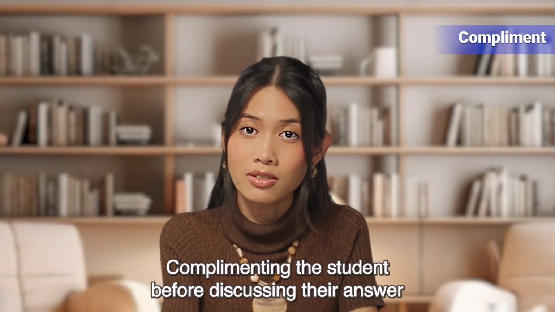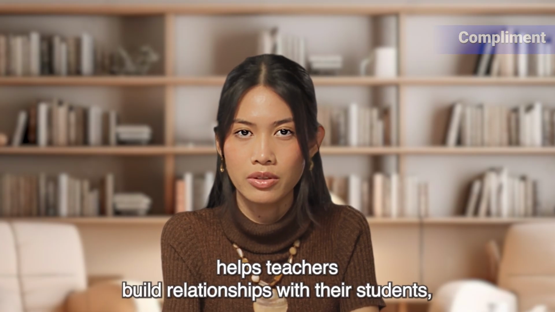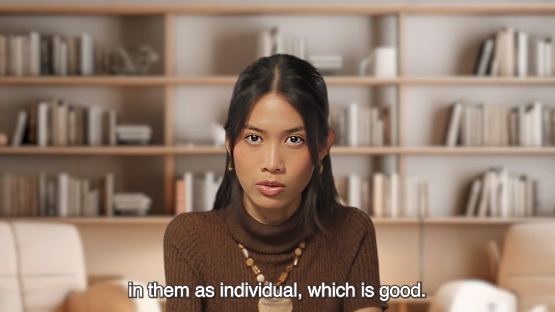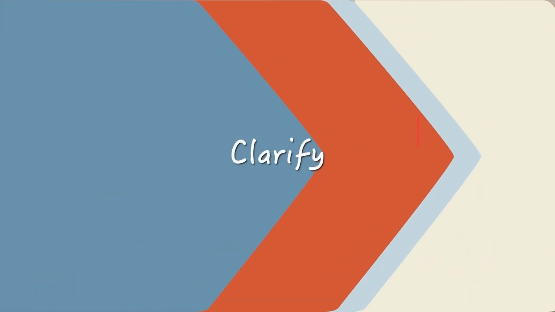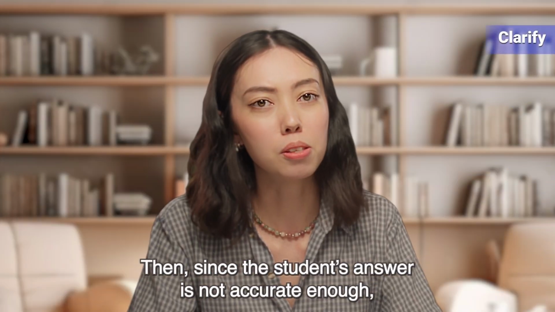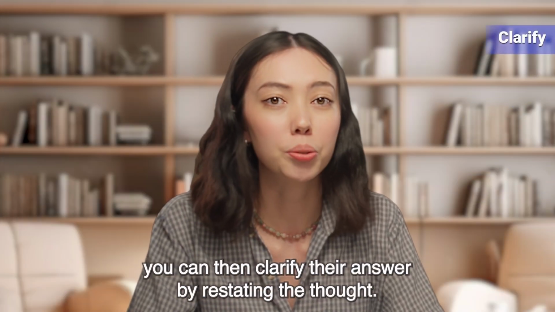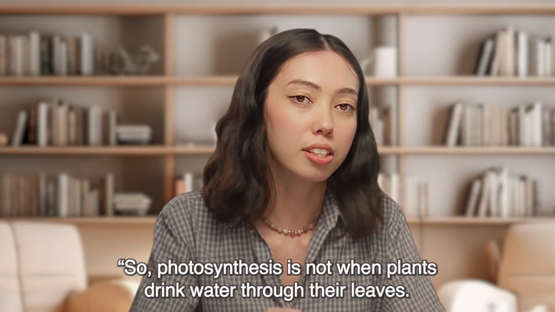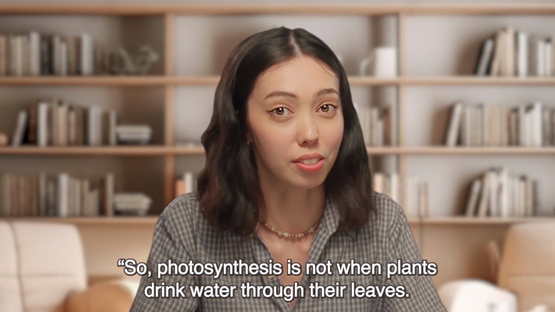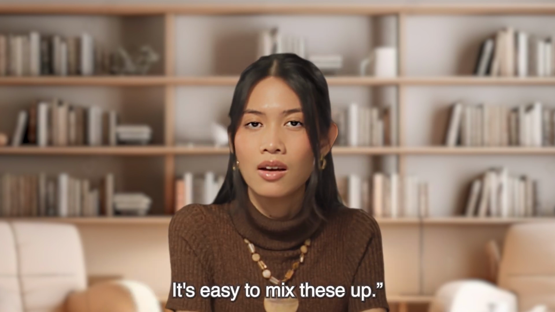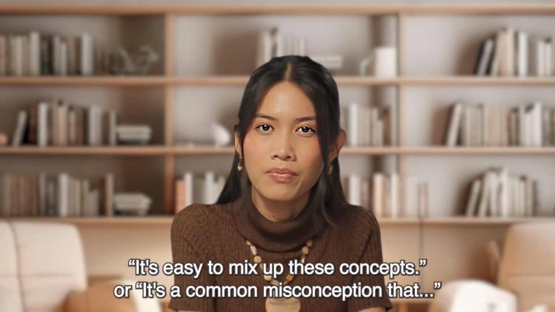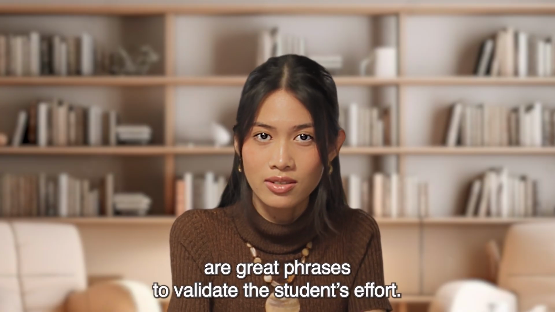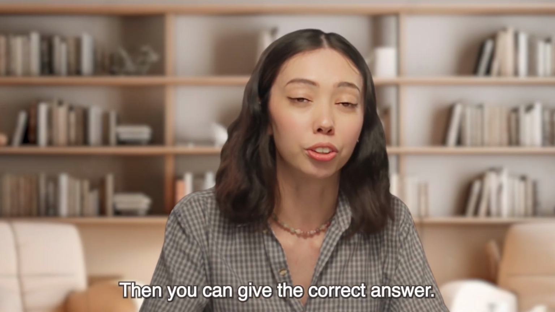Complimenting the student before discussing their answer helps teachers build relationships with their students, and it allows the student to feel that the teacher is interested in them as an individual, which is good. Clarify. Then, since the student's answer is not accurate enough, you can clarify their answer by restating the thought. Say, so photosynthesis is not when plants drink water through their leaves. It's easy to mix these up. It's easy to mix up these concepts, or it's a common misconception are great phrases to validate the student's effort. Then you can give the correct answer.